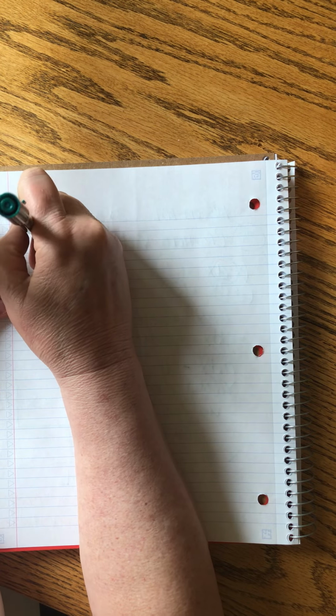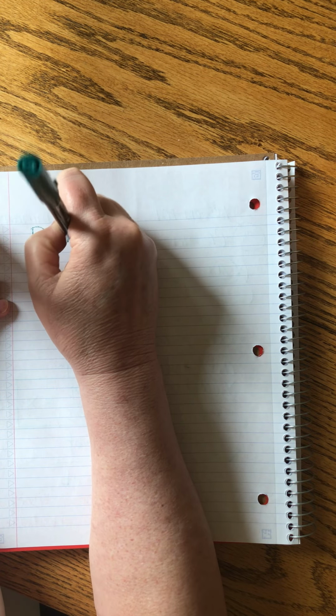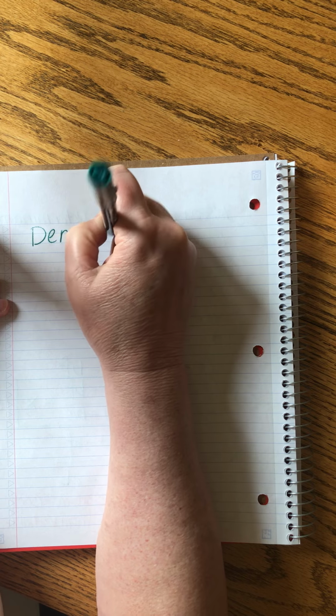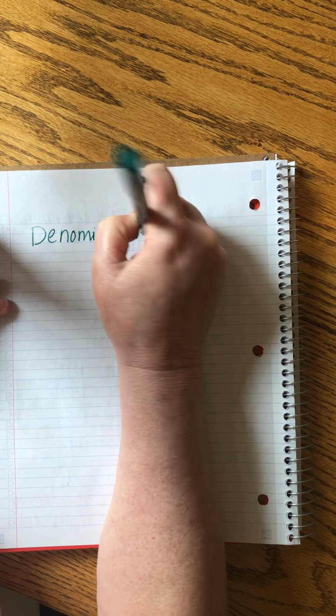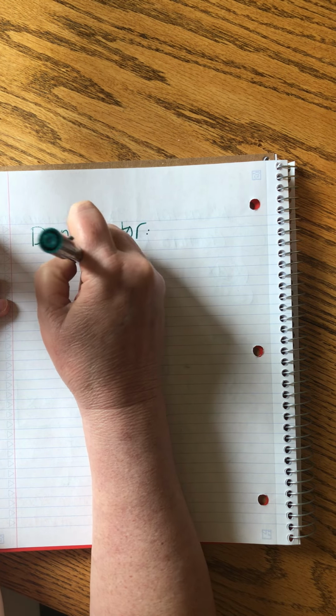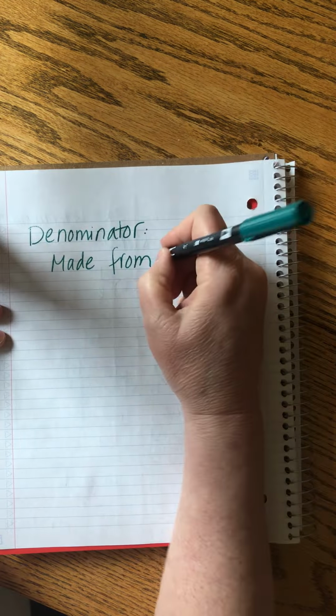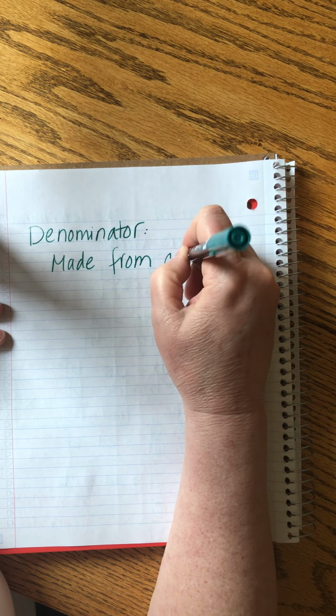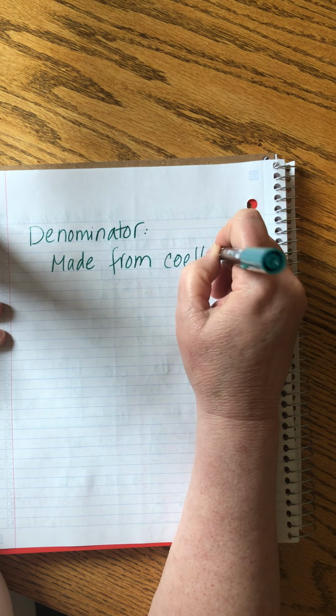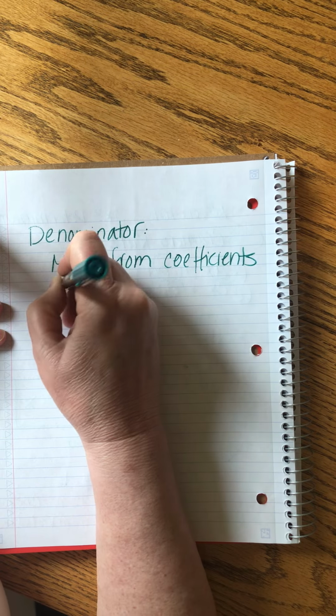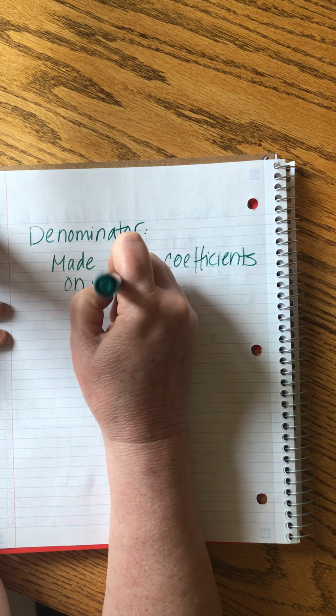The denominator is made from, let me see what words are here, the coefficients on the variables.